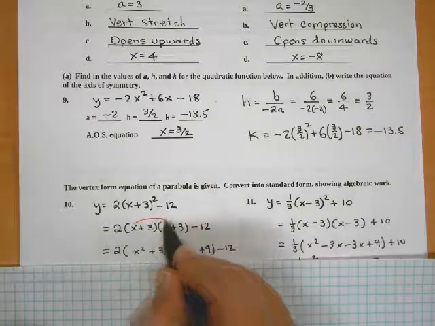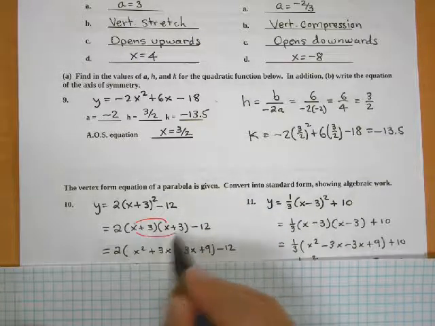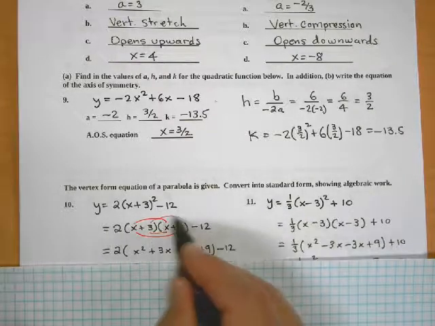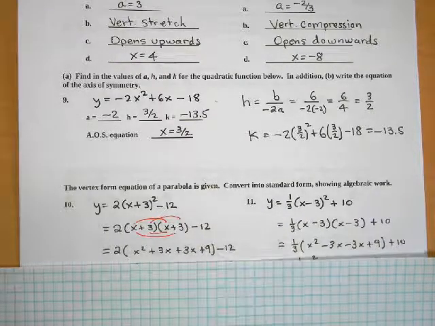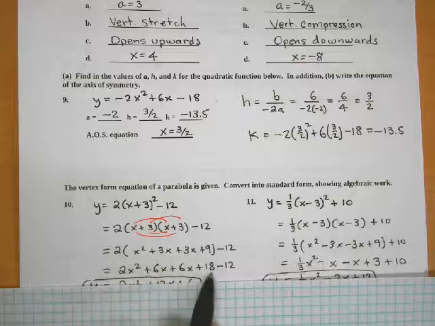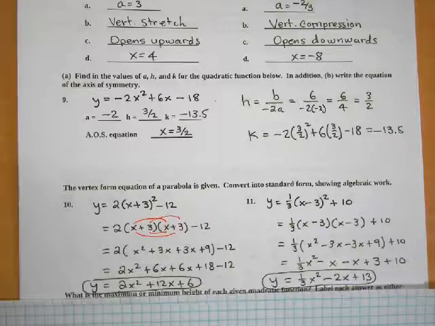First times first is x squared. That's 3x. There's another one there, 3x. That's outside and inside. And last times last is the plus 9. I distributed the 2 all the way down here, so that made it 2x squared, 6x, 6x, and 18, and then I collected my like terms.